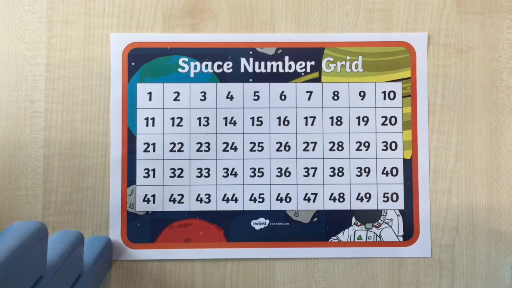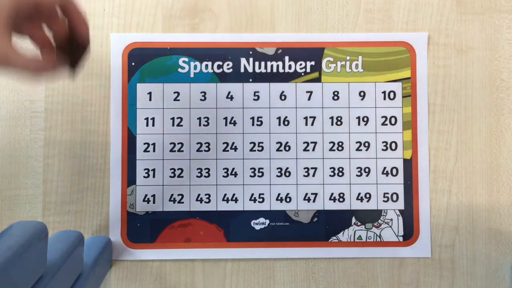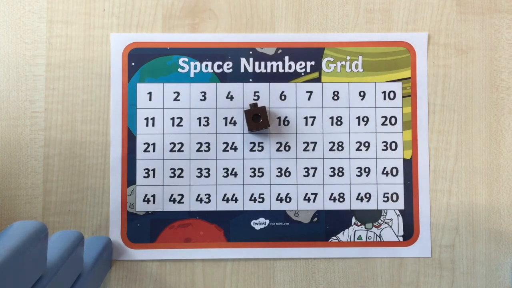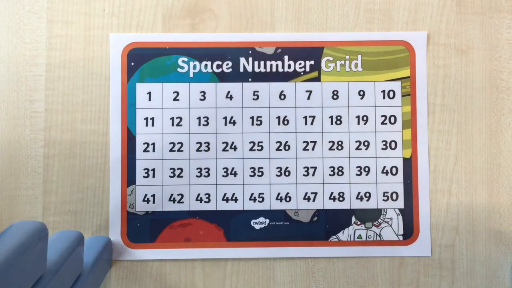I want you to use your 50 square to count forwards and backwards to 50. You can also have a go at starting at any number. So you could put a cube on a number, close your eyes, drop it on a number and start counting on from that number. You could also have a go at counting to 50 in tens.